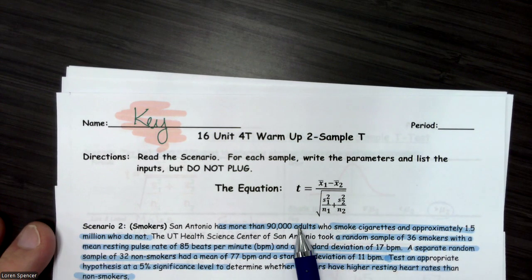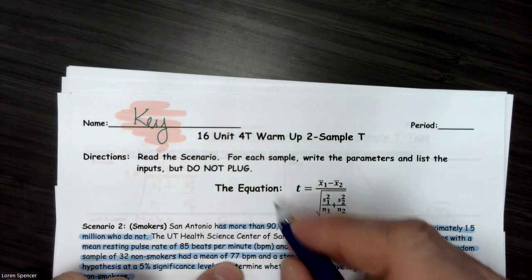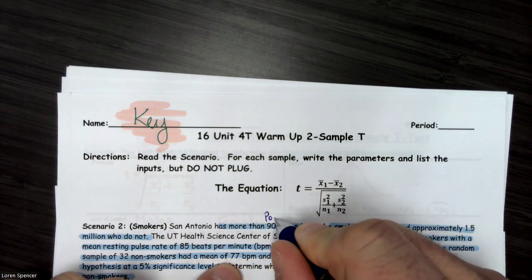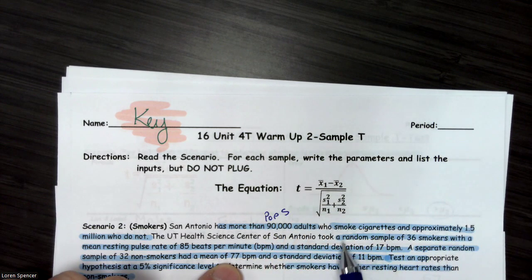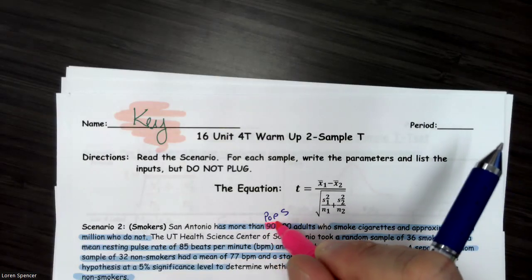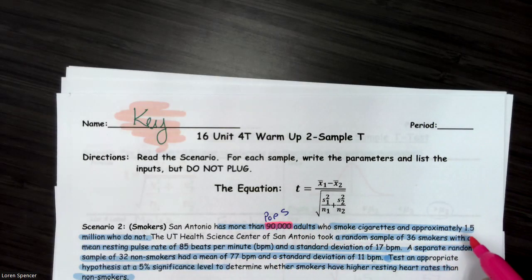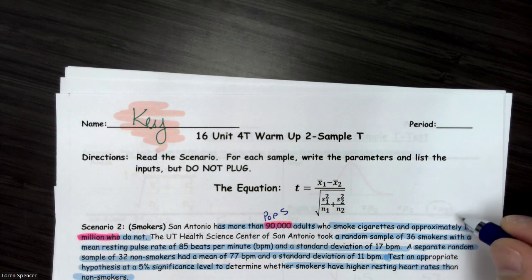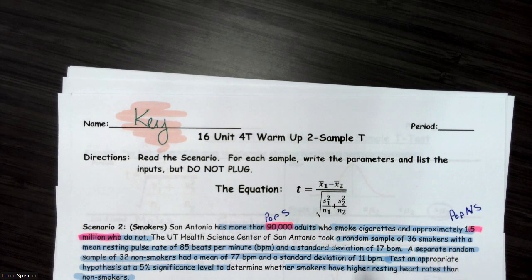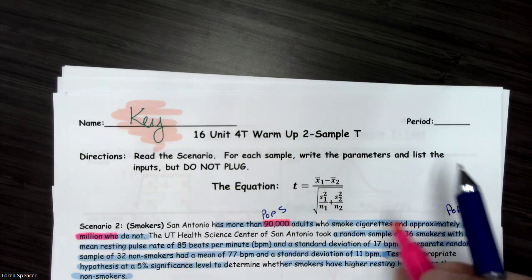San Antonio has more than 90,000 adults who smoke. So this is my population, and I'm going to put S for smokers who smoke cigarettes. I'm going to highlight that so that it stands out to me. Population of smokers, and approximately 1.5 million who do not. So 1.5 million, this is my population of non-smokers, NS.